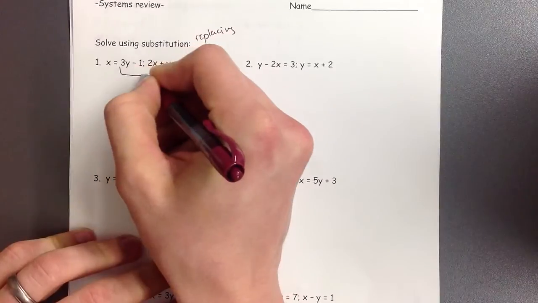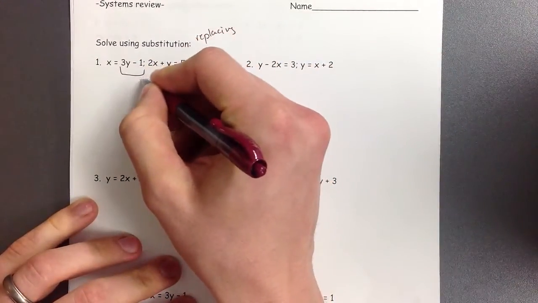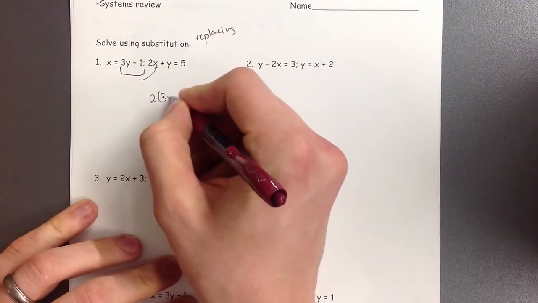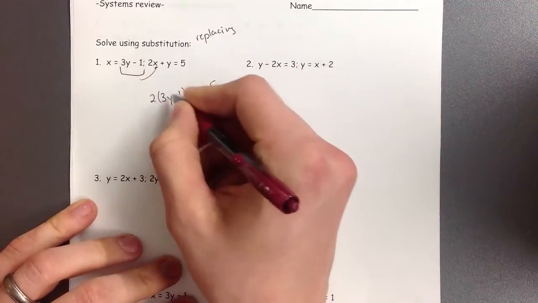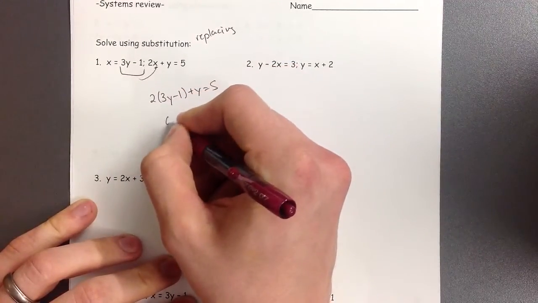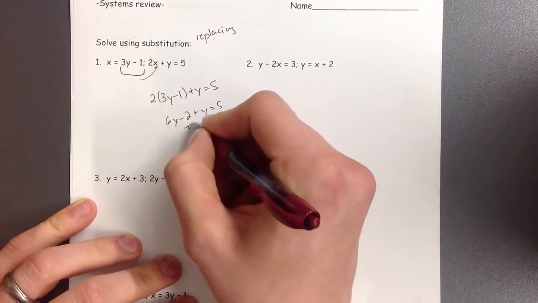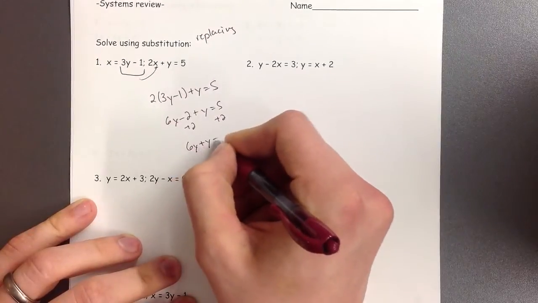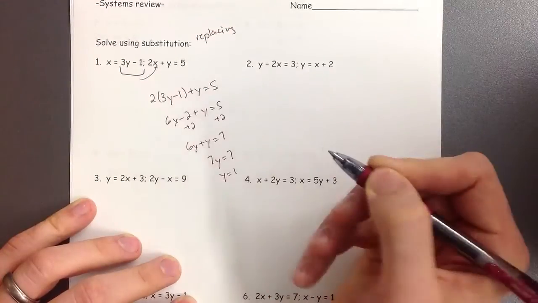As an example, I have x is equal to 3y minus 1. I'm going to replace x with that value. So I have 2 times 3y minus 1 plus y is equal to 5. Distribute that 2. I'll get 6y minus 2 plus y is equal to 5. Move my 2 to both sides. 6y plus y is equal to 7. 7y is equal to 7. So y is going to be equal to 1.